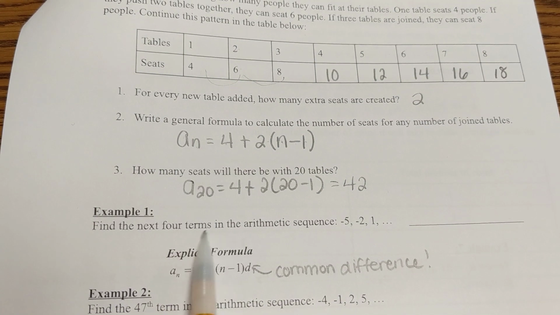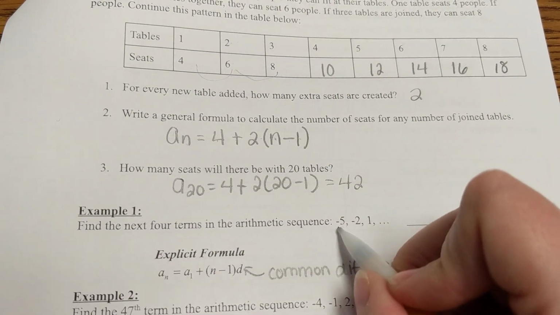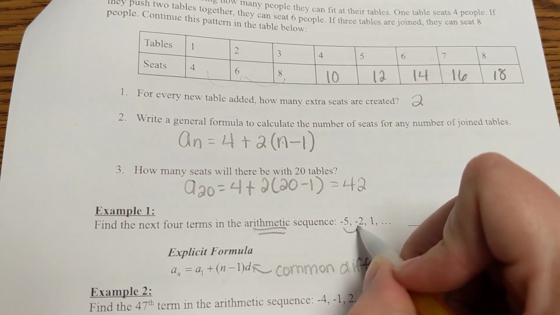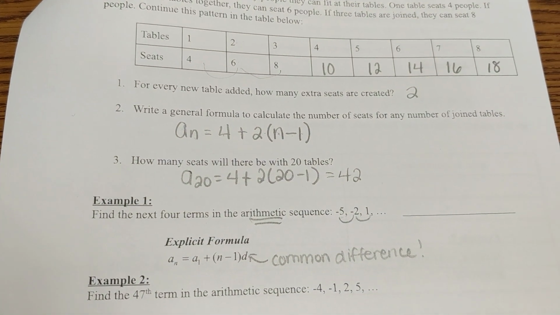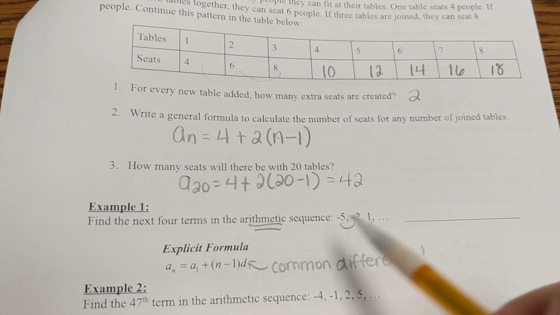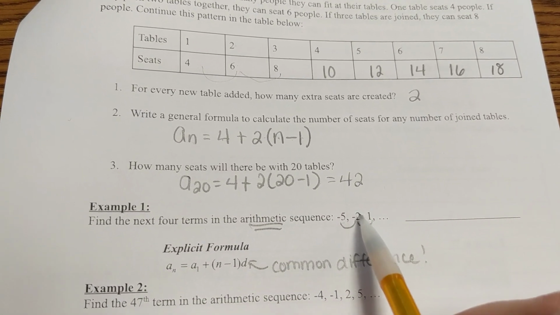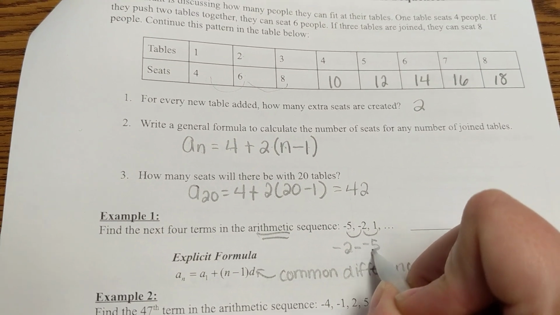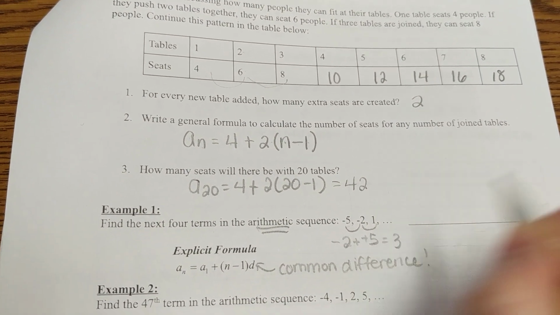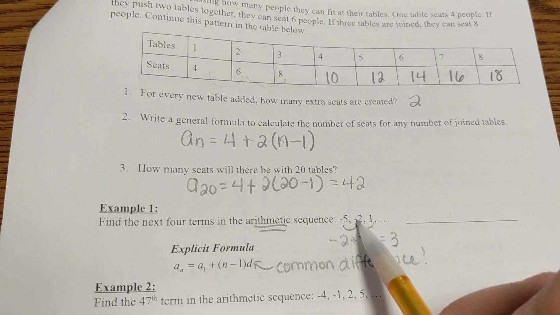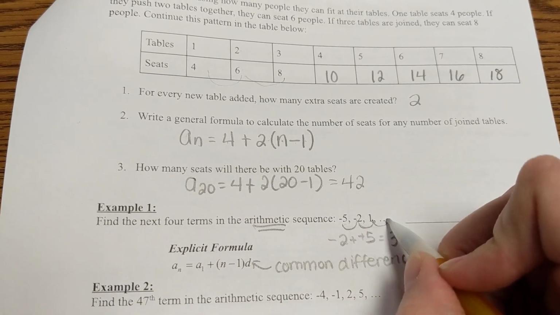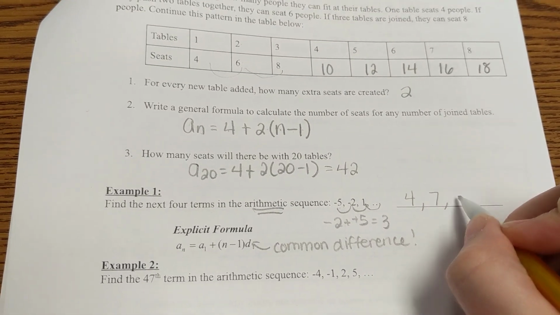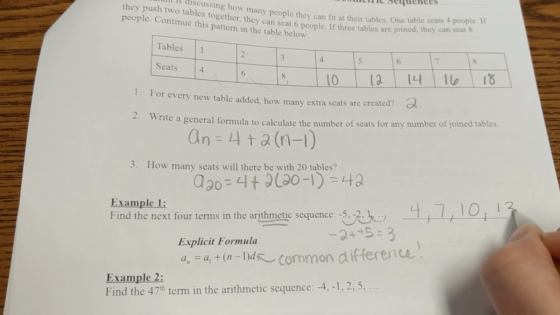So here I can see the next 4 terms of this sequence. They're telling me it's arithmetic, which means I'm adding or subtracting every time. So I have to figure out what's the difference between these two. If you're ever struggling to find the difference for arithmetic, take 2 terms next to each other and subtract them. So like -2 minus -5. So that common difference is 3, going up by 3. So if I go up by 3 more, we get 4, plus 3, and plus 3.